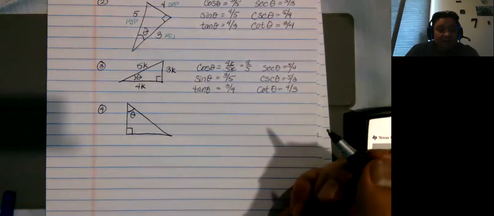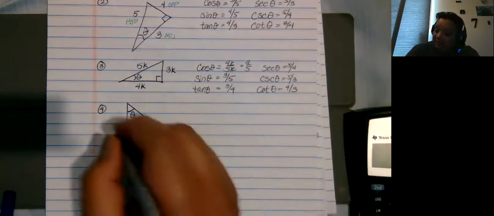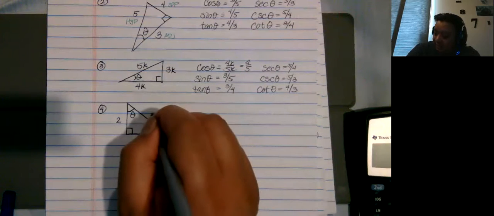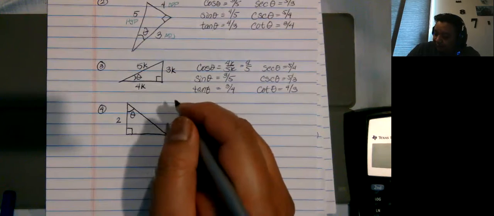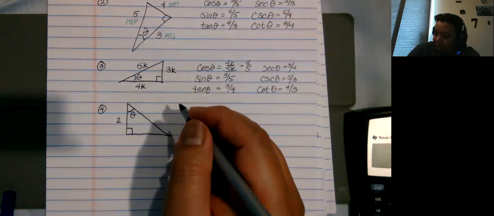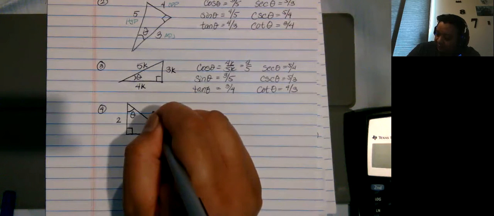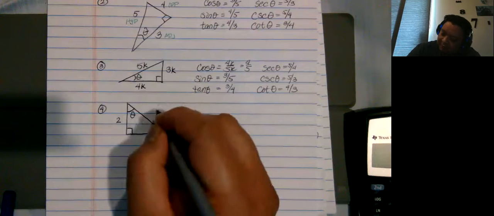So there is my right angle and there is my angle theta. Okay. So let's say this side is 2. And this side is, trying to find a nice number here. 3, 4.